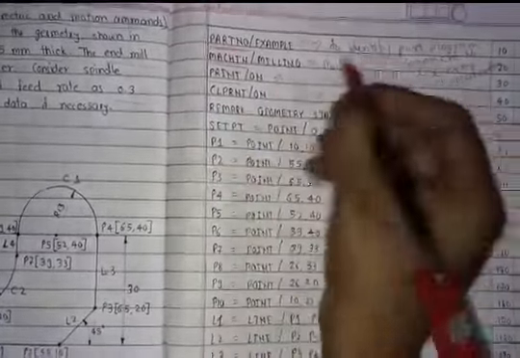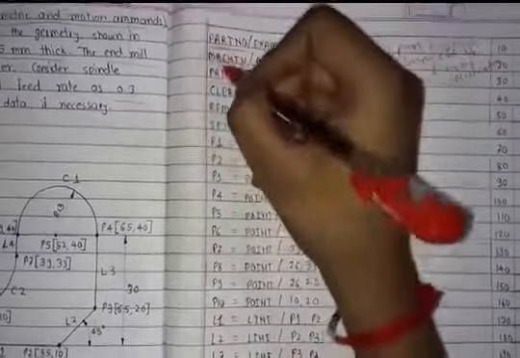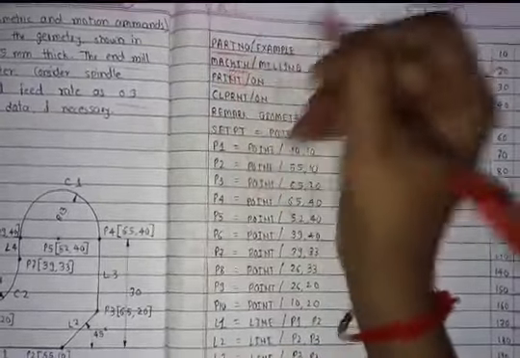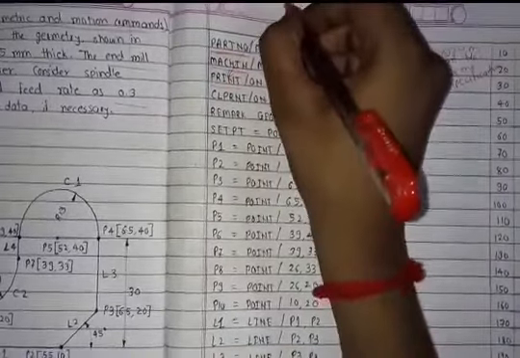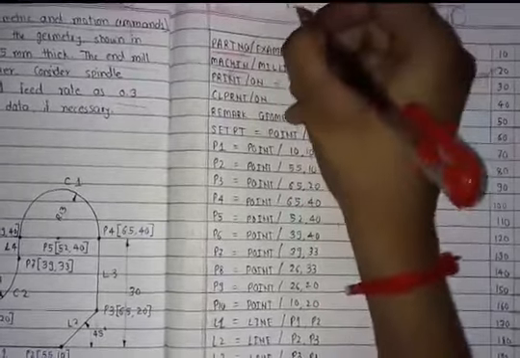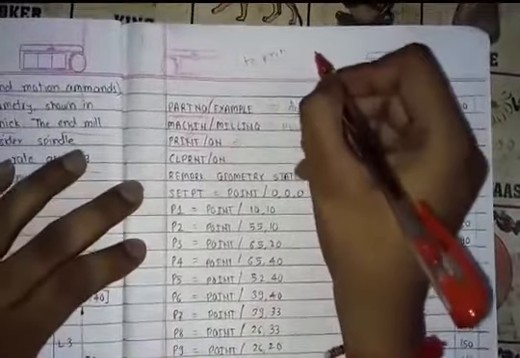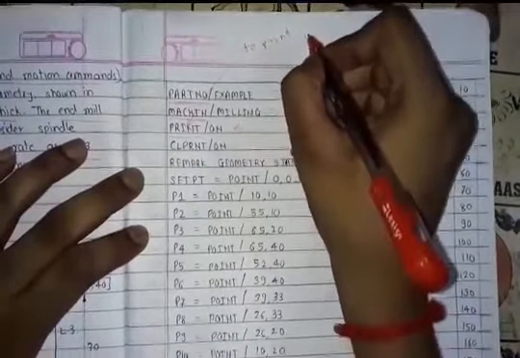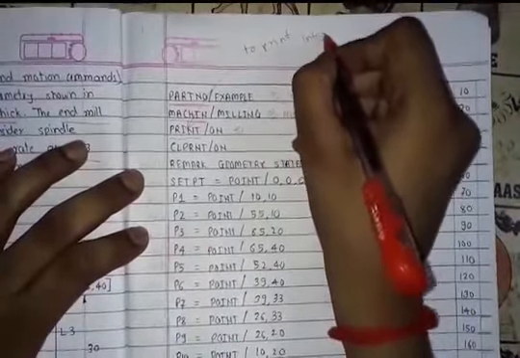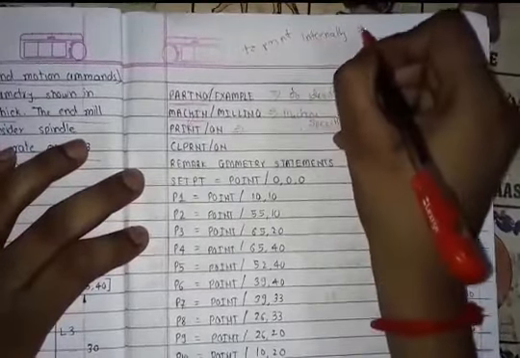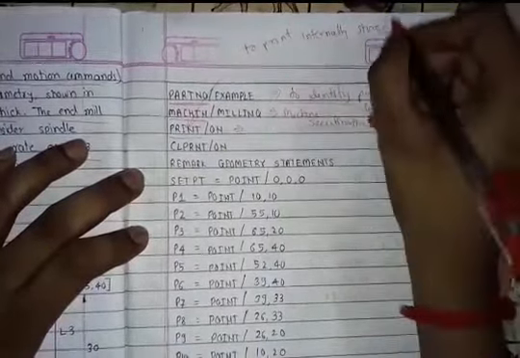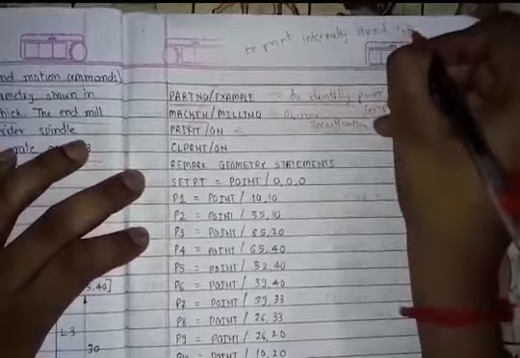Here I am writing this to print the internally stored information.